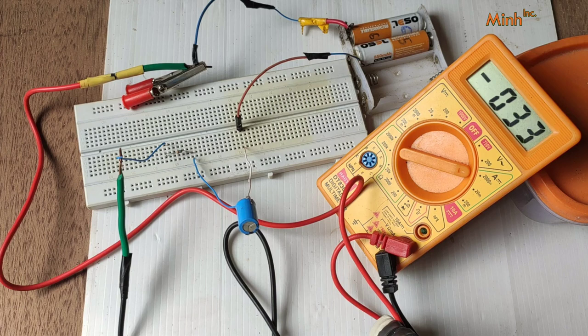Okay, it shows minus, so the ammeter is connected wrongly.